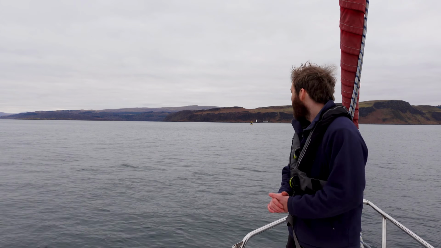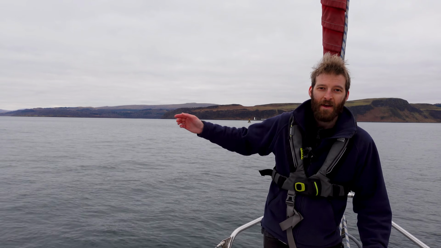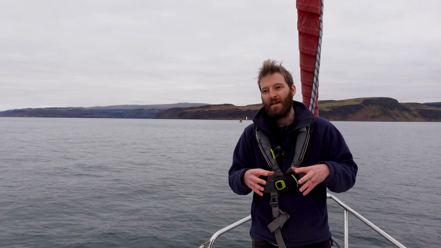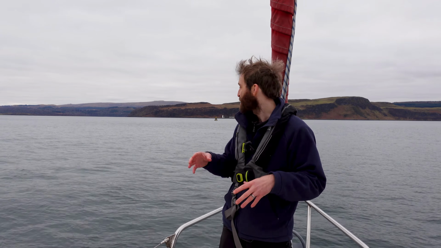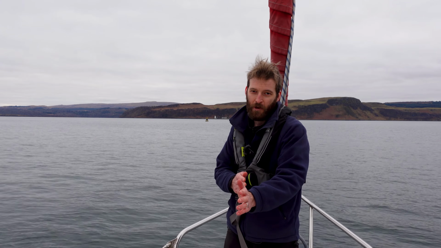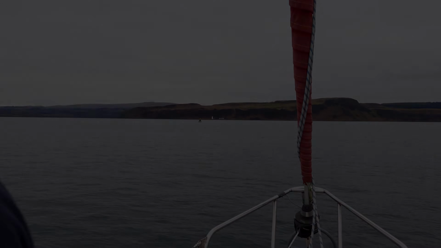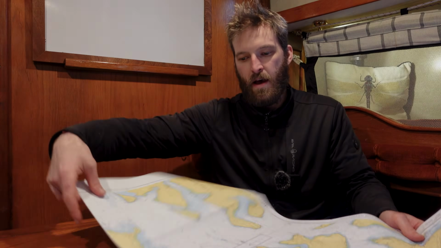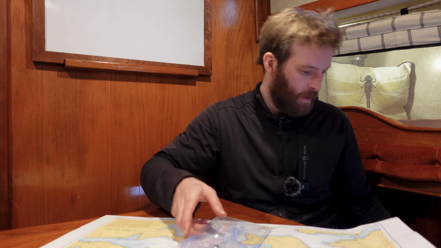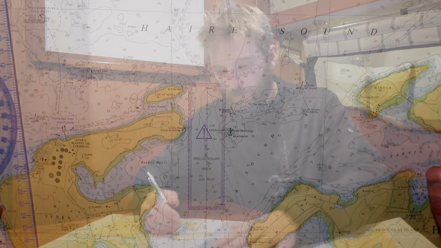So I've shown you what it looks like up here, but what makes it really useful is that we can take this down to the charts and plot it straight on our charts with no compass, no deviation, no variation. So let's do that now. Let's go down below and look at the charts. Right, and here we are down in the saloon. And we'll just quickly plot a transit on the chart so you're totally confident of how this works.